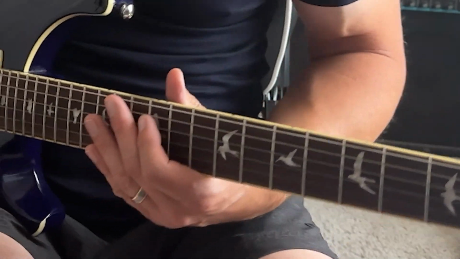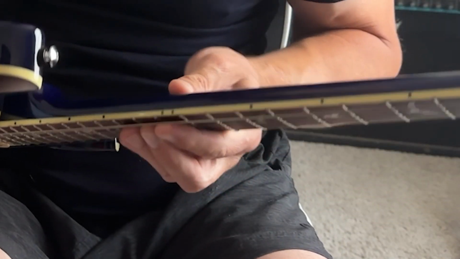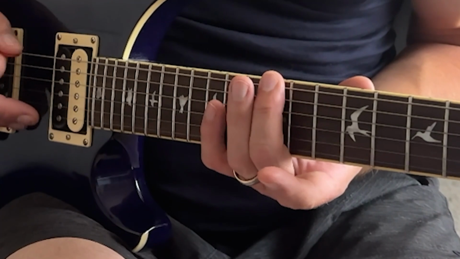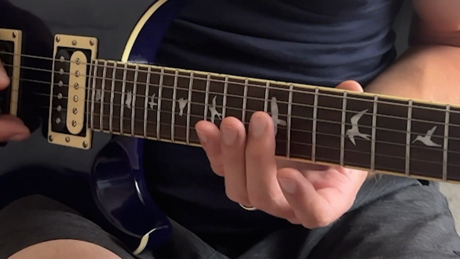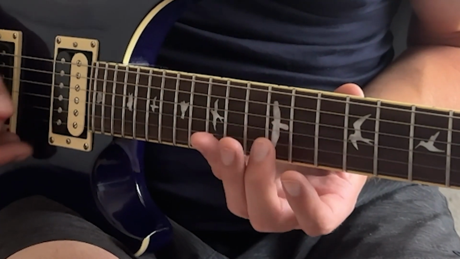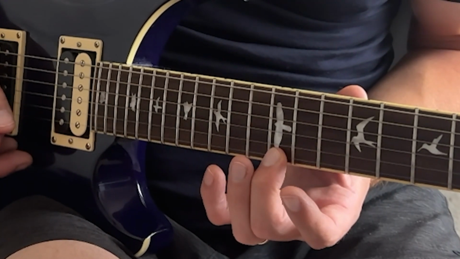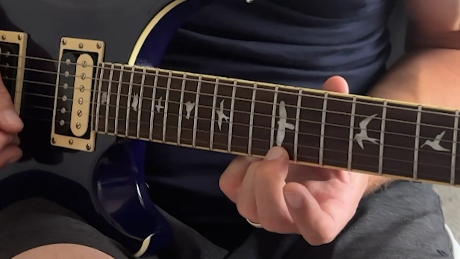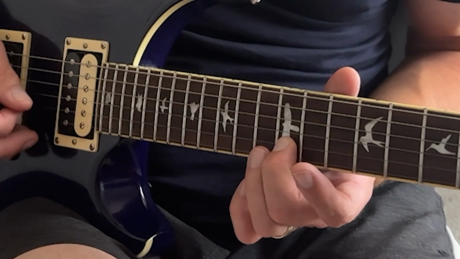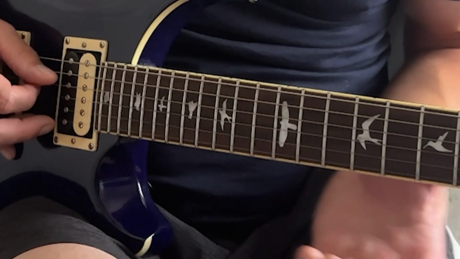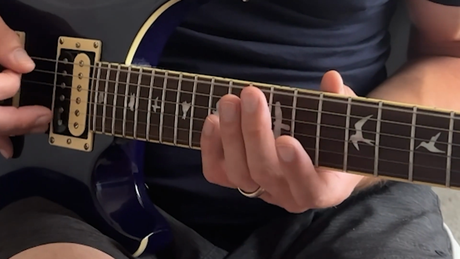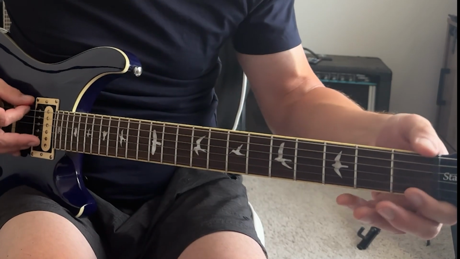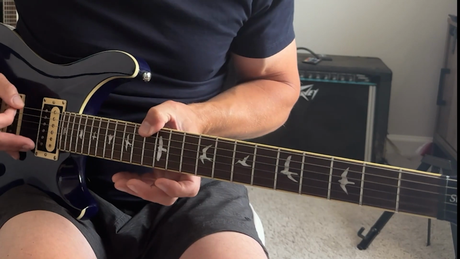All right, and then the next one we can do, we can focus on up here on the 12th fret where we have the double dots on your guitar. That's an octave. Those are octaves. So that means that this note is the same as this note. This note is the same as this note. This note, same as this note. And so forth. Basically when we hit that 12th fret, we can start over. So this note is the same.